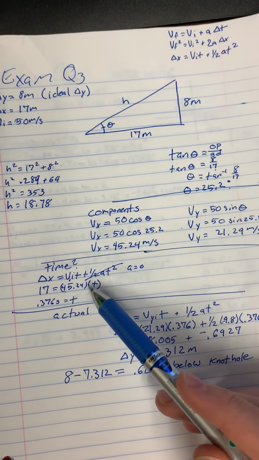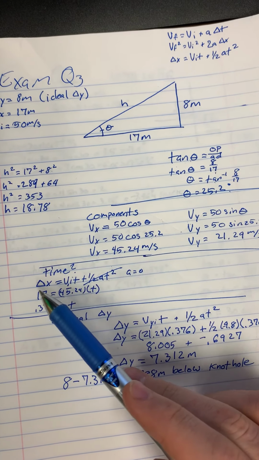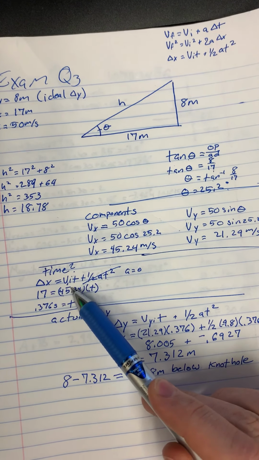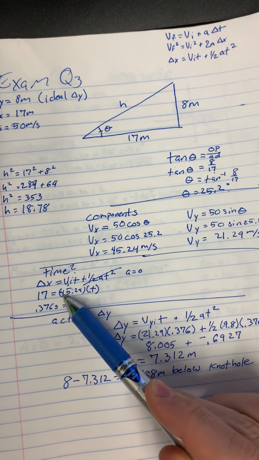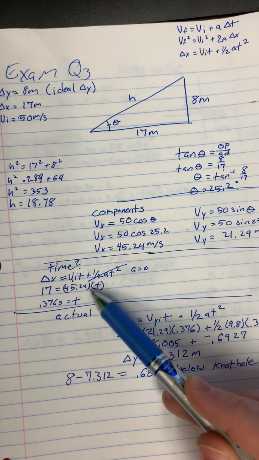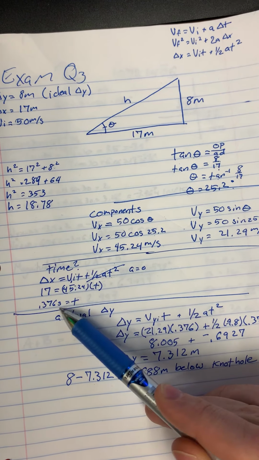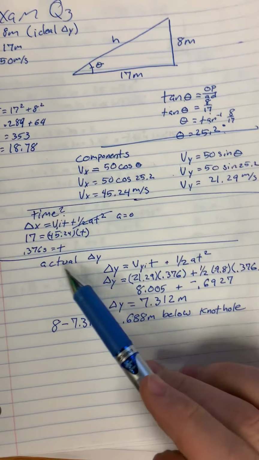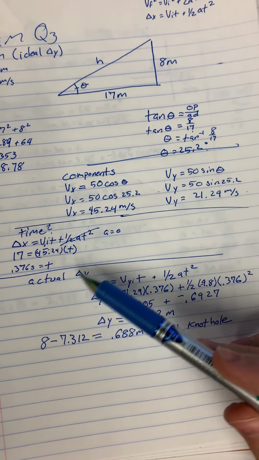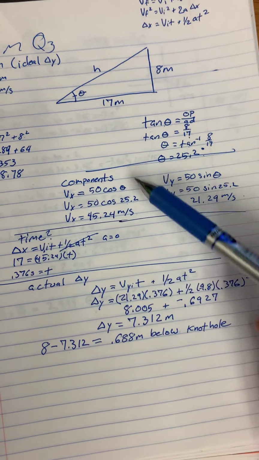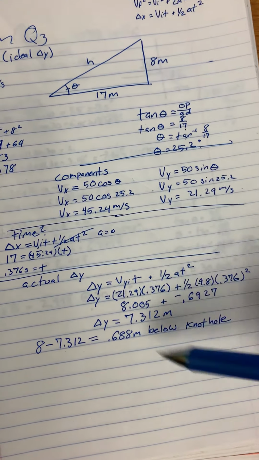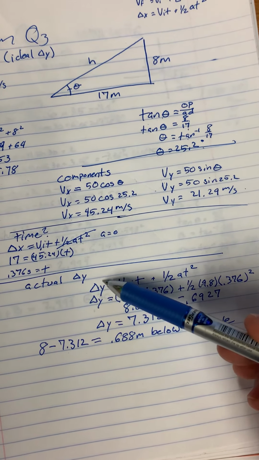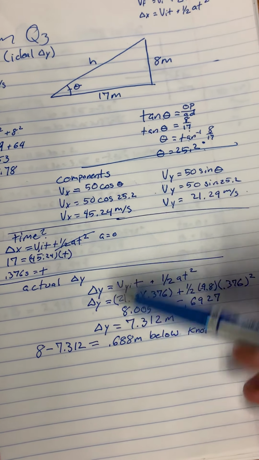And so we just plug in the numbers we have: our delta x, which is 17, our x component of velocity, which is 45.24, and then we can divide this across to get our time, which is 0.376 seconds. Then we can get our actual delta y by plugging that time into that same kinematic equation, but solving for delta y in the y direction.